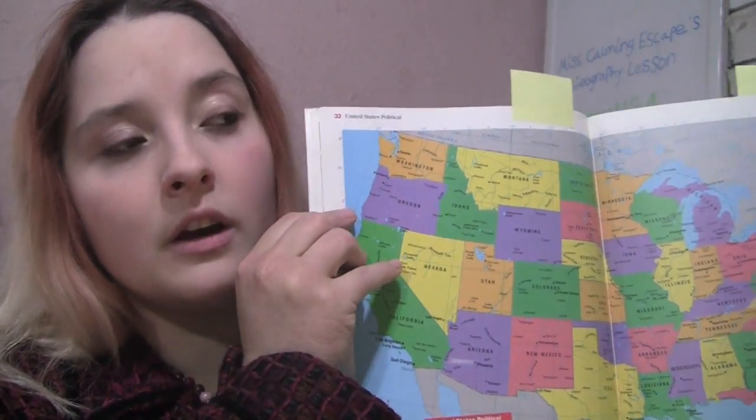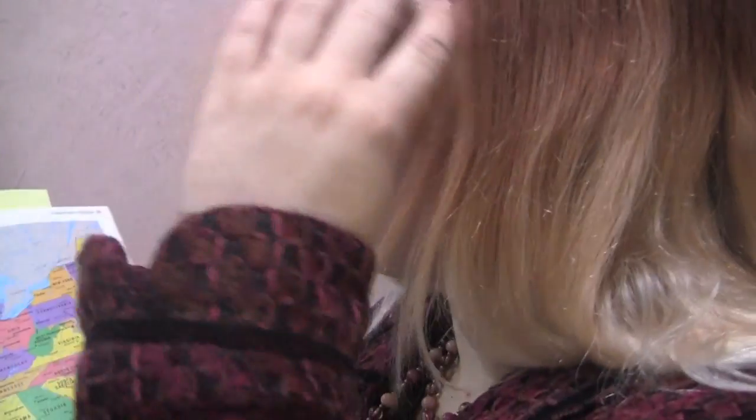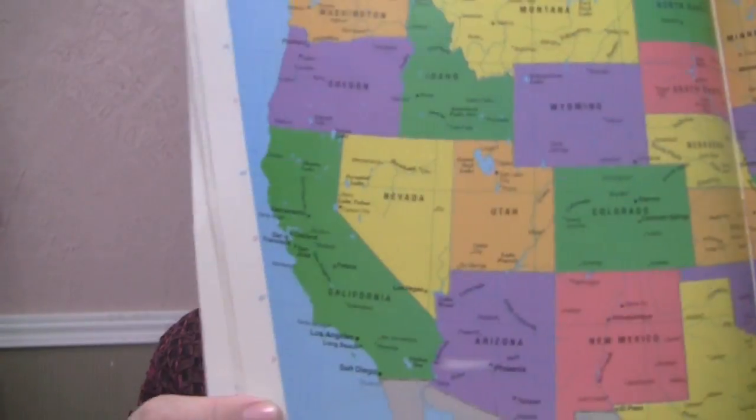Right? Hawaii being a set of islands off the coast. Alright. And Alaska being further up near Canada. Alright. Everyone please bookmark this page or make a note. You will need to look at this map again for your future project.